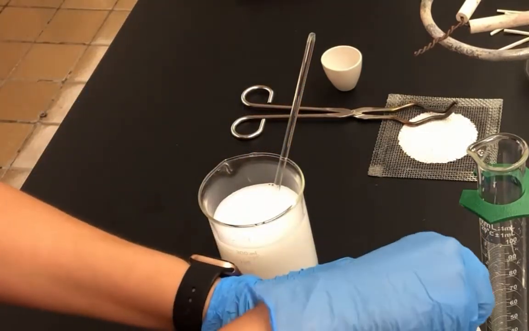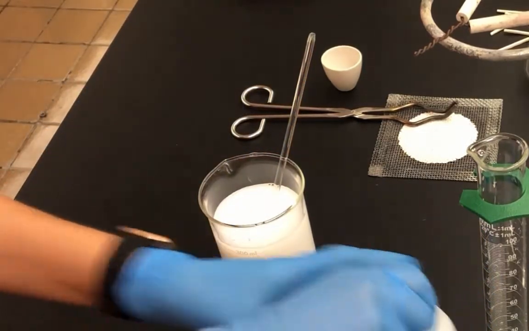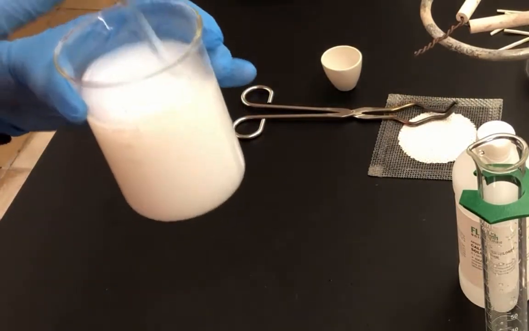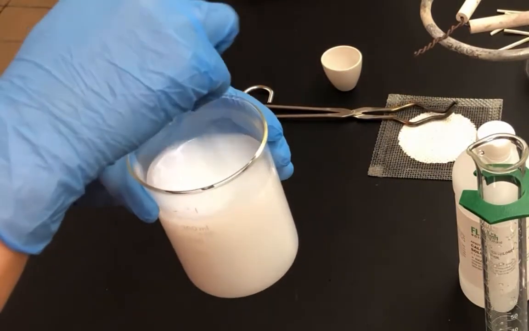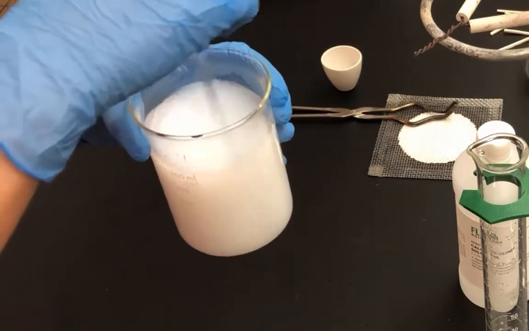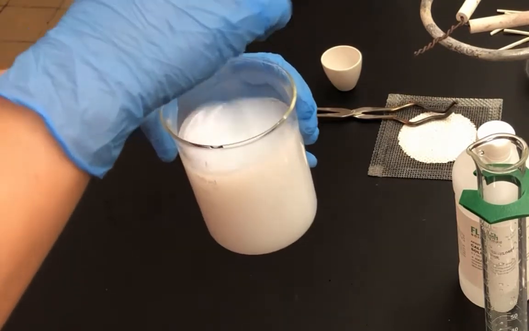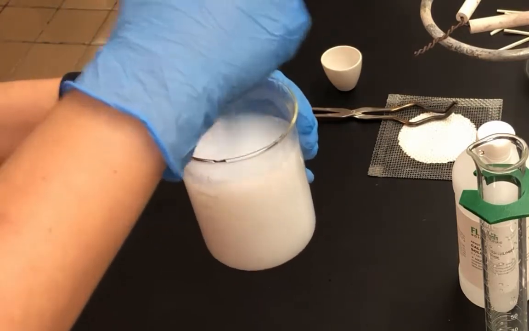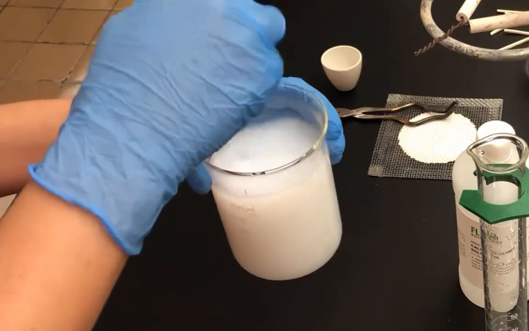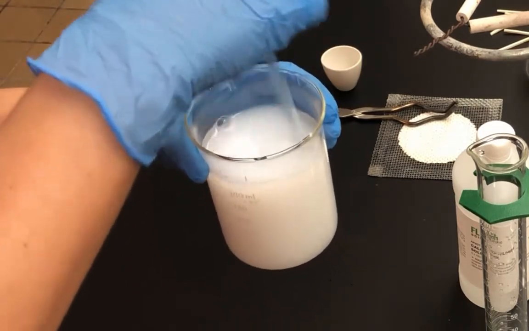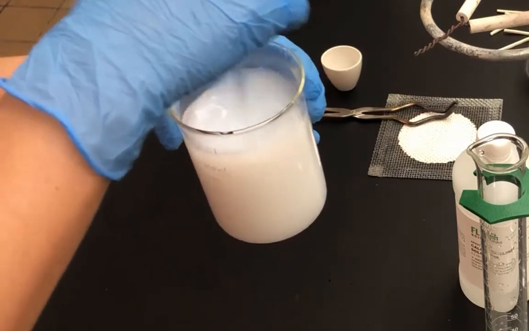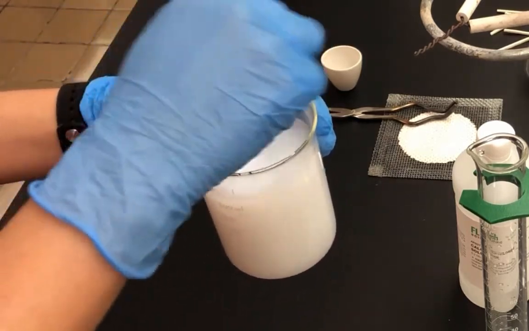And we want to go ahead and stir this solution. Make sure you're recording your observations. You should notice that something happened here. Now we're going through a precipitation reaction between CaCl2 and this M2CO3, where M means either K or Na. I'm just stirring, making sure that reaction proceeds to completion.